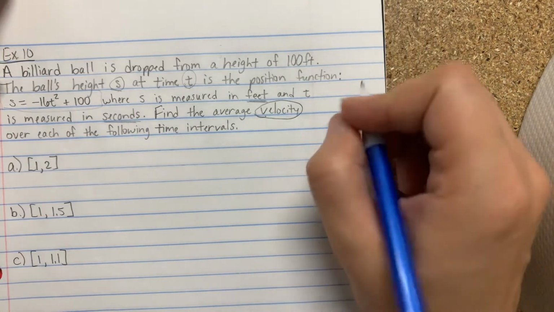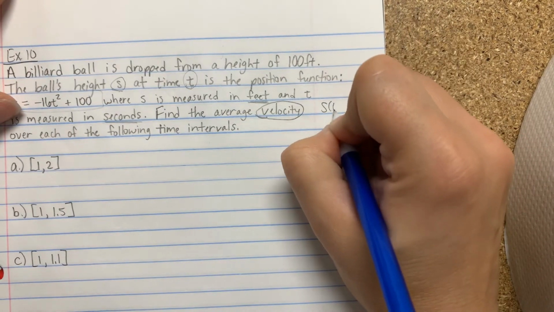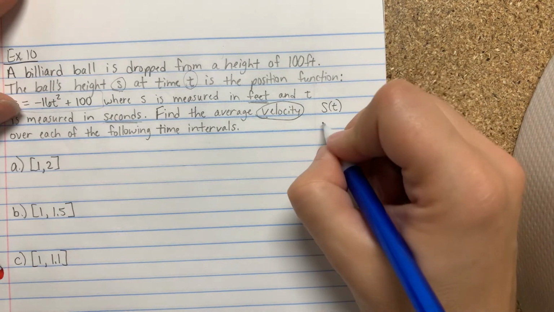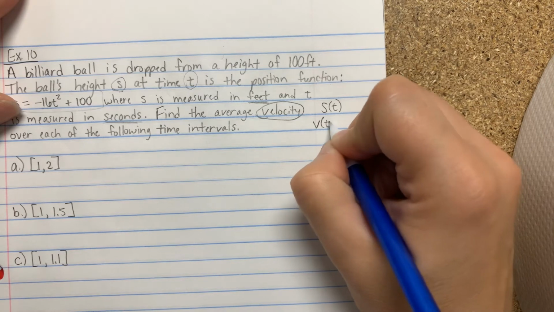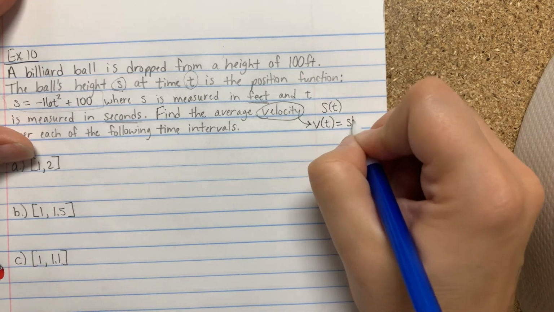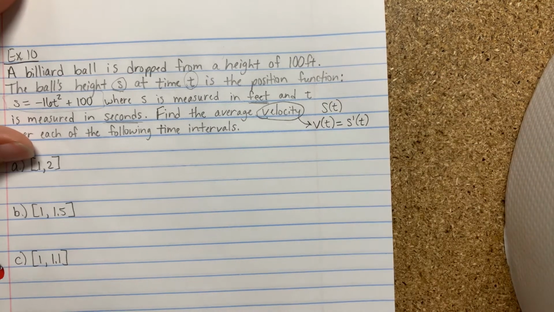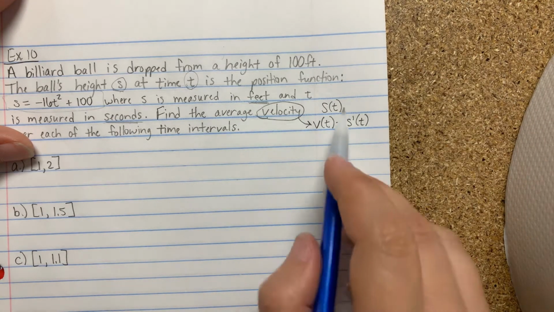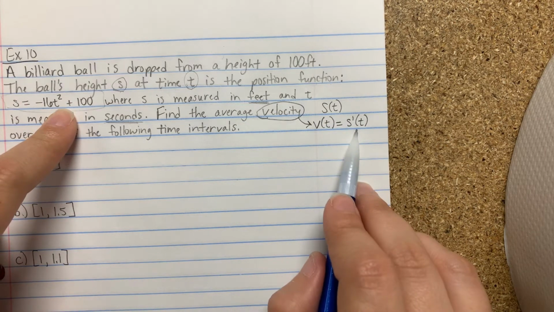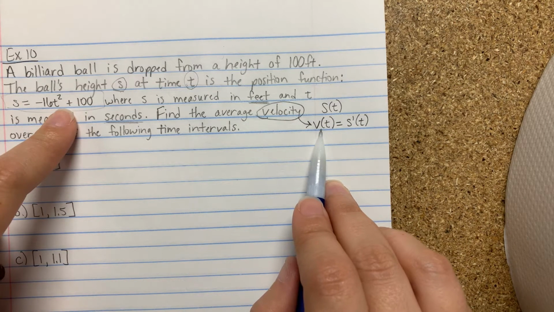When I talk about position, so S of t, that is just my normal function. V of t, so the velocity, is actually the derivative of the position. So the derivative of S of t, this function right here, gives me the velocity.